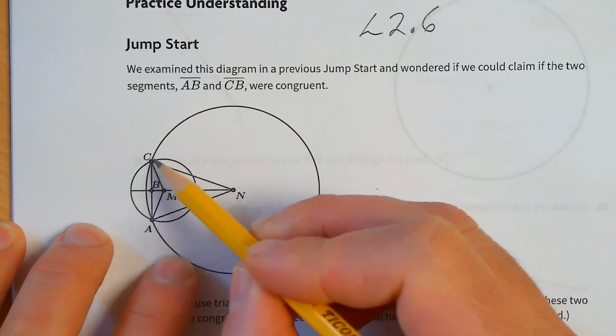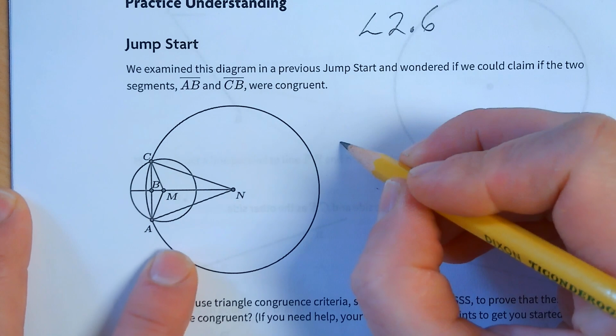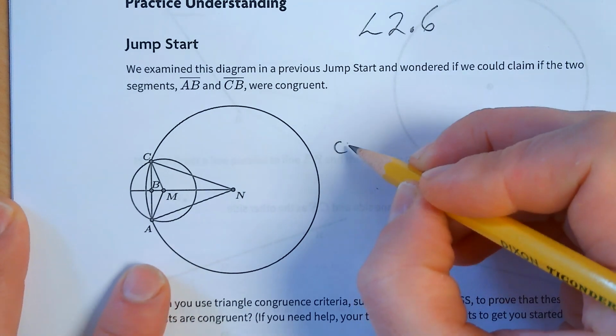All right, so let's work our way there using the fact that segment CN.